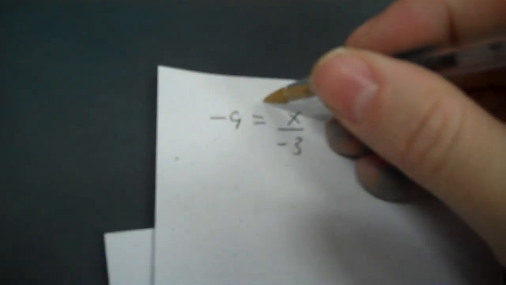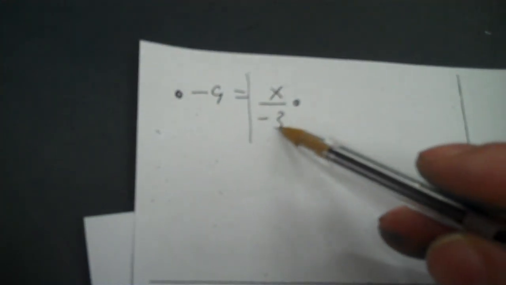So you got x equals. So here's the equation. Now I've got negative 3 and x. Now what's the operation? What's happening between the x and the negative 3? There's a line drawn, so that means divide. So we need to do the opposite of divide, which is to multiply. And I'm going to multiply both sides by the negative 3.